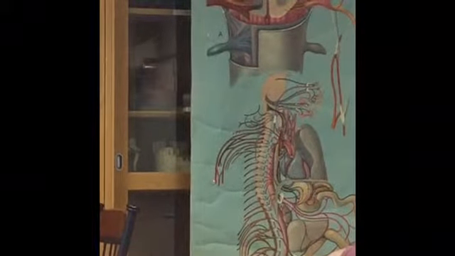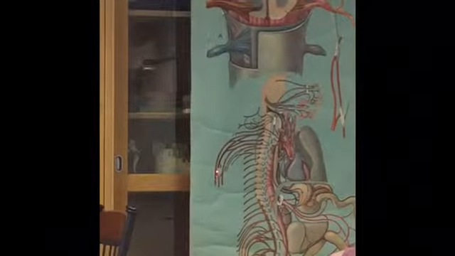All right, so is that the median? What's this one that's going to your biceps and your brachialis?